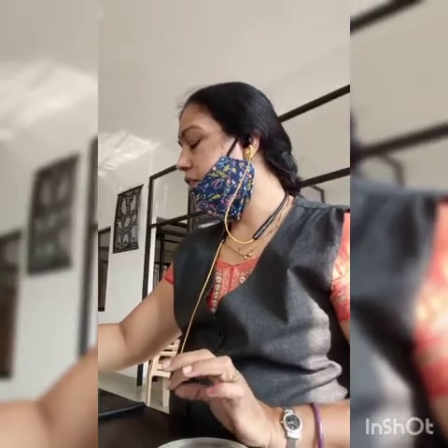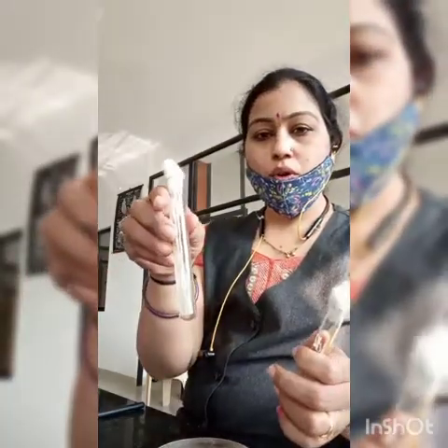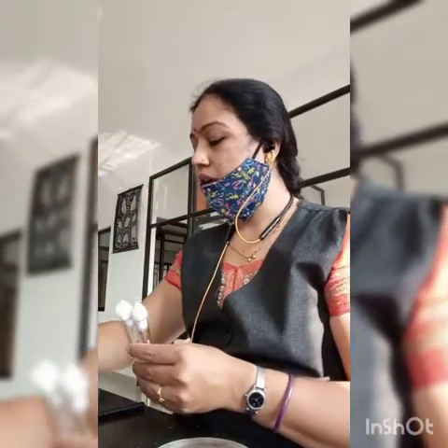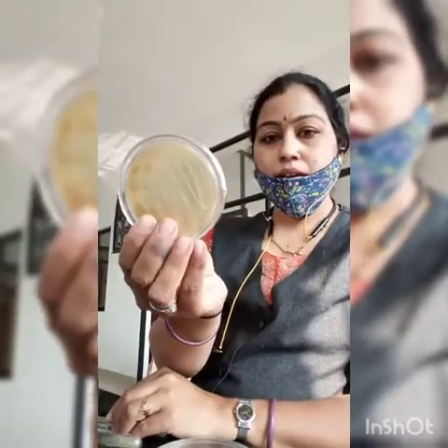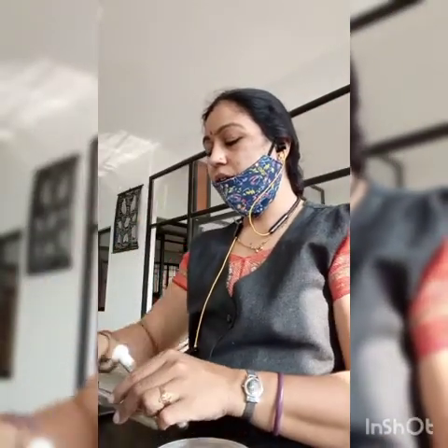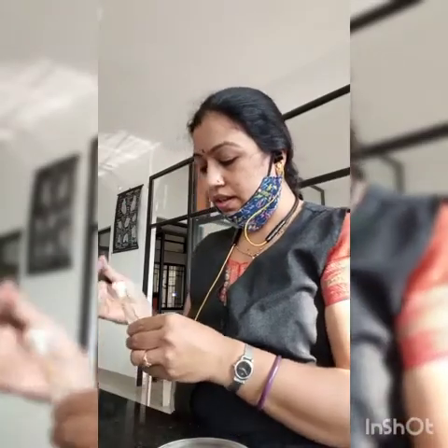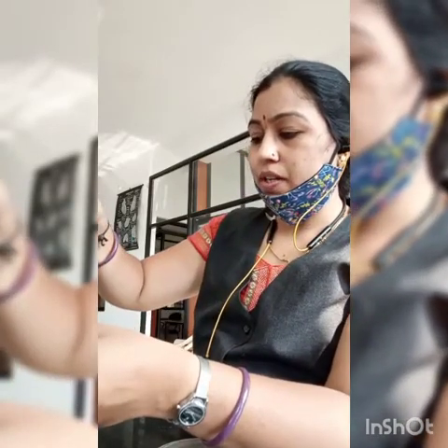So for subculturing of bacteria, see, the grown organisms are there on both slants, as well as on the petri plate also there is a growth of organism. So I will take one colony from this and I will add it on the freshly prepared nutrient agar. See how I am adding, it is called subculturing.